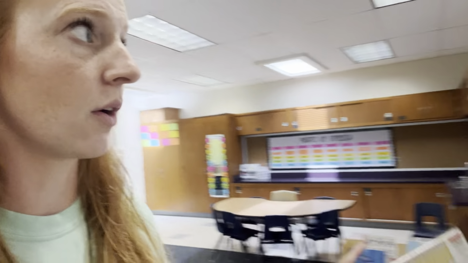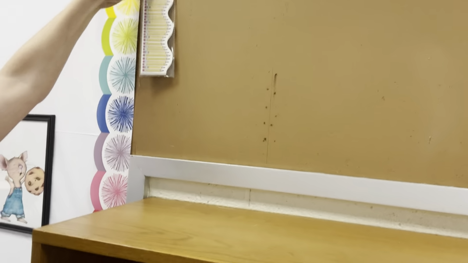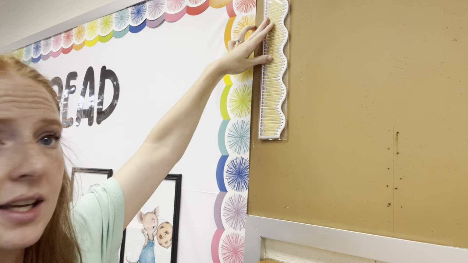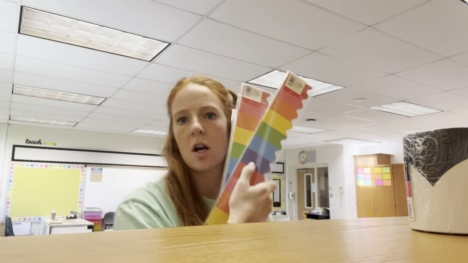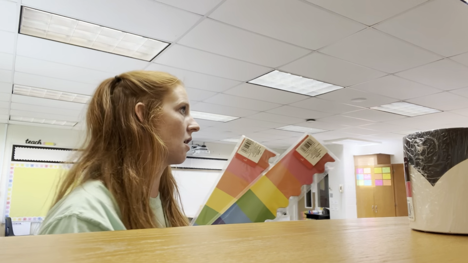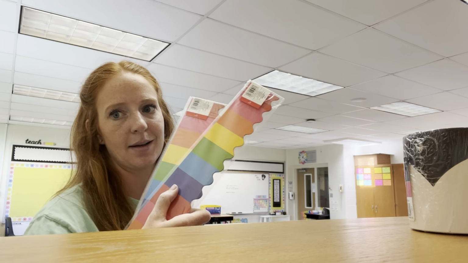I bought black ribbon to split that board in half, and I could put a line of black in between these two that might separate it better. That's a thought. I do still really like this pencil border and I want to use it. We've also got just rainbow border, which is a definite no because it's next to another rainbow, which is not the same colors of rainbow.